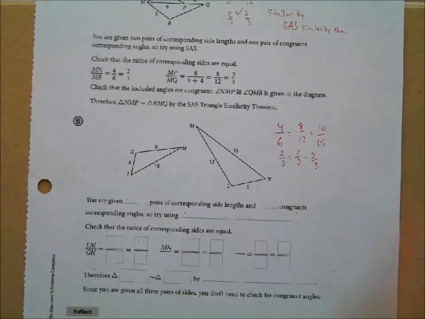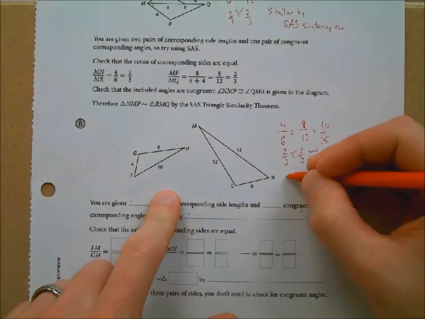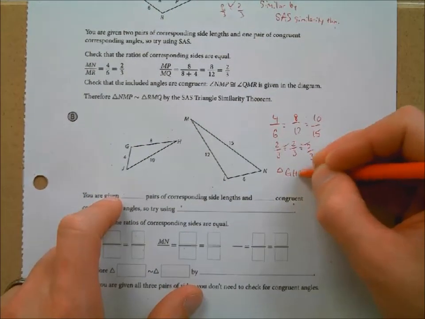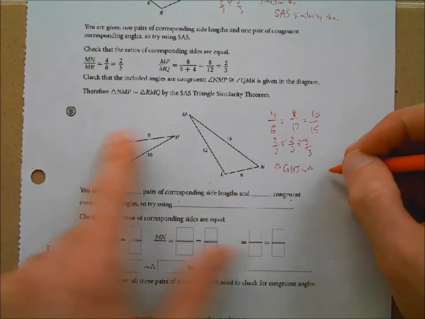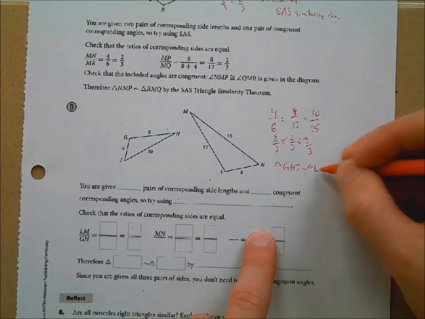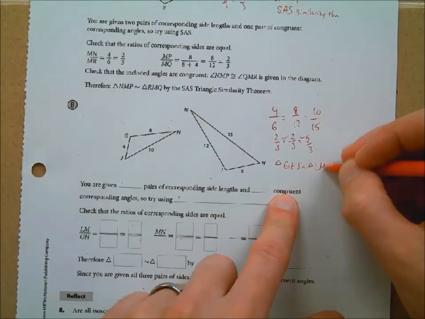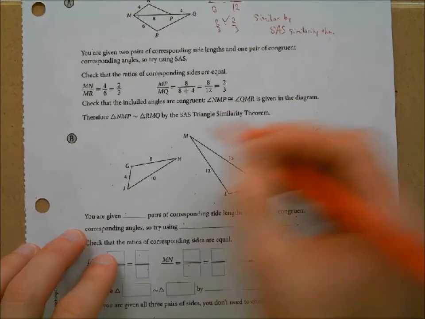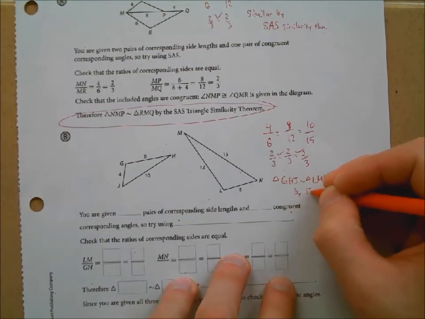Are the triangles similar? Yes. So I should have done this in the previous one too. We'll say triangle GHJ is similar to triangle, how should I name the other one? GHJ is similar to triangle what? L, G to H to J, so L to M to N. Okay? I should have done that in the previous one too. They did it in the previous one though. They did it right there. Okay? By side similarity.